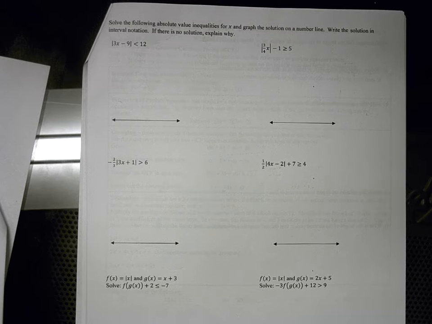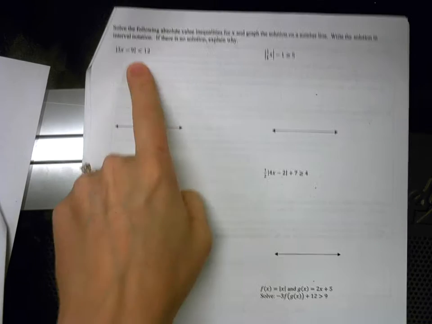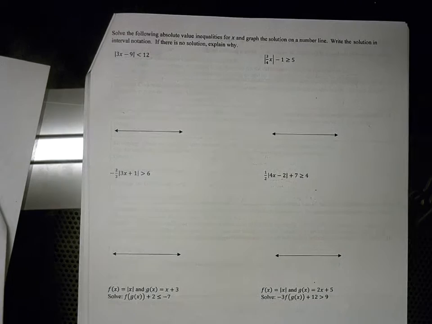My first one is isolated, so the very first thing I need to do is analyze whether it's an AND problem or an OR problem. Matea, looking at the other side, so this is a less than.